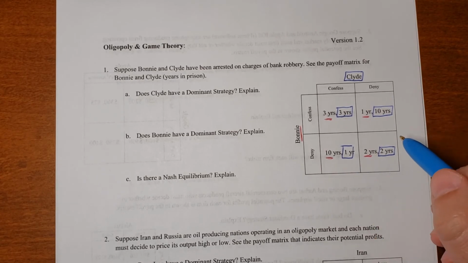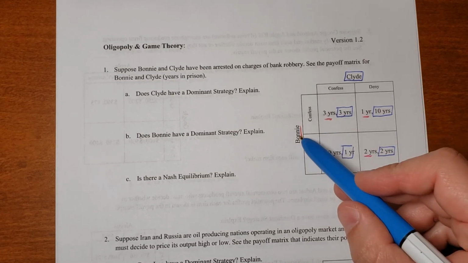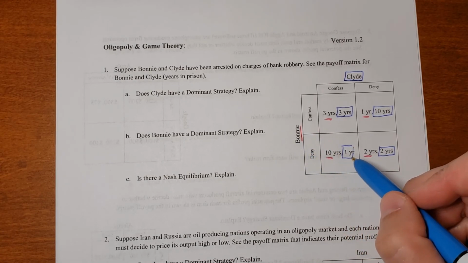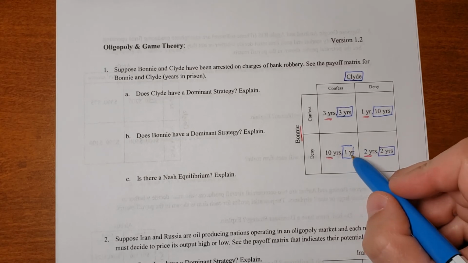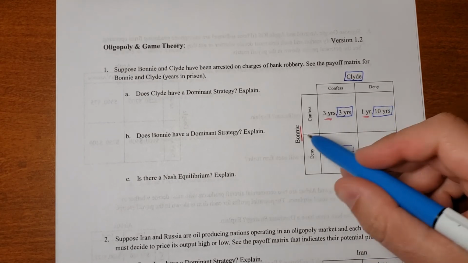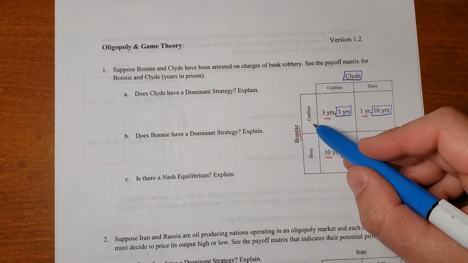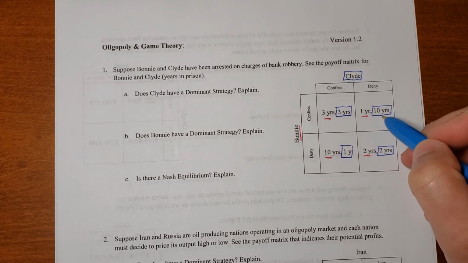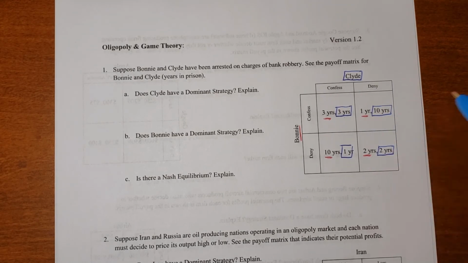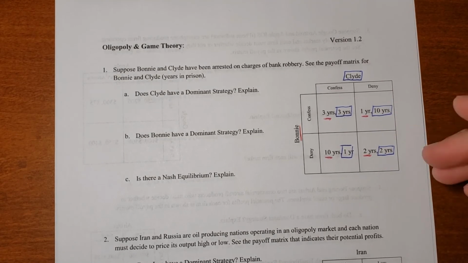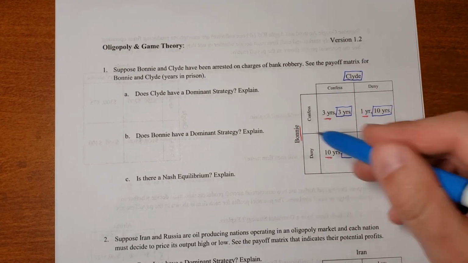So let's just suppose that Bonnie denies, but Clyde confesses and rats out Bonnie. Clyde is now going to get a year. He's going to get a special plea bargain, and Bonnie's going to get 10 years. You could also do it in reverse, right? So if Bonnie confesses and Clyde denies in hopes that Bonnie also denies, but then Bonnie ratted him out, he's going to get 10 years. They're going to stick that crime on him, and they're going to give her only a year and let her walk out the door. So this is what game theory looks like.